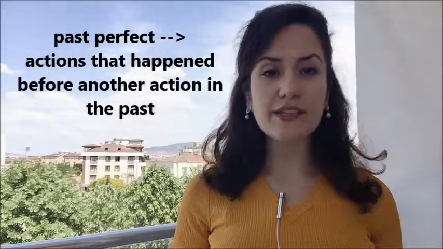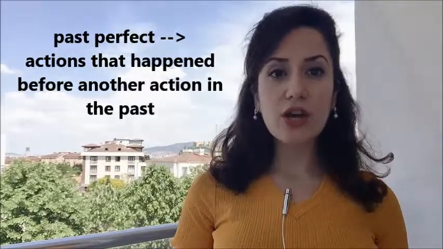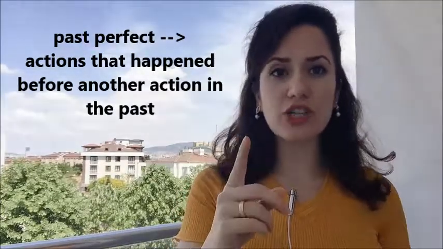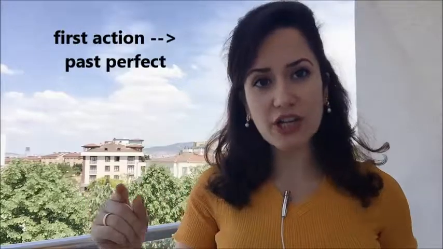Past perfect is used to talk about at least two past actions. We want to show that one action happened before another action in the past. If we want to talk about that first action, we use past perfect tense.